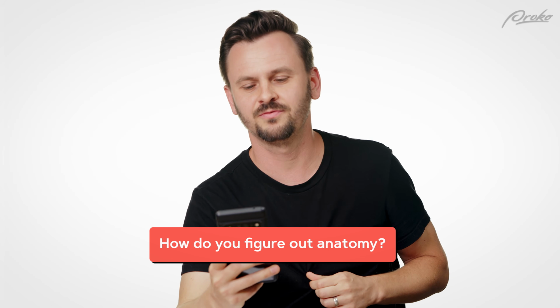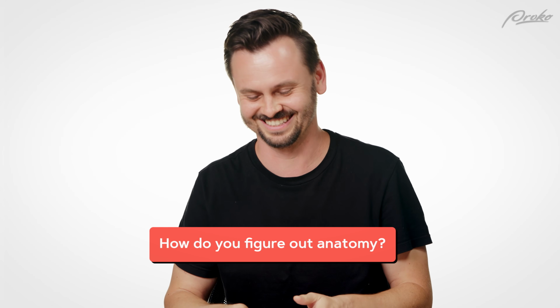How do you figure out anatomy? Oh God, a decade of just studying every part of the body over and over and over again.